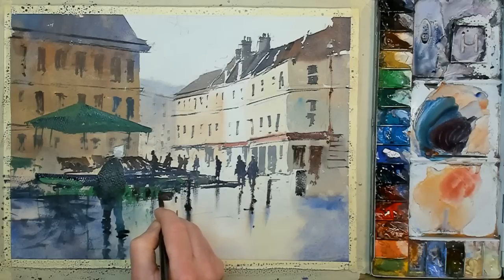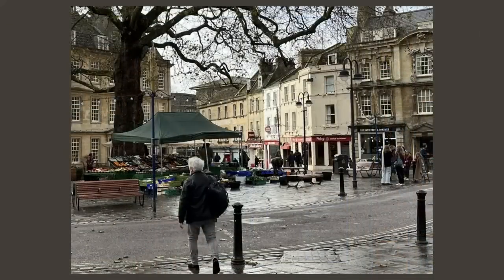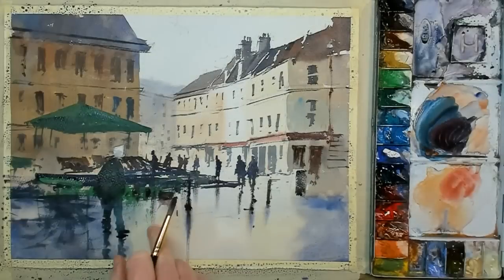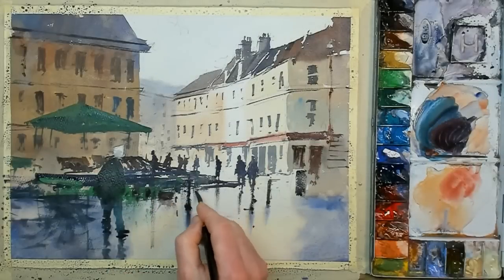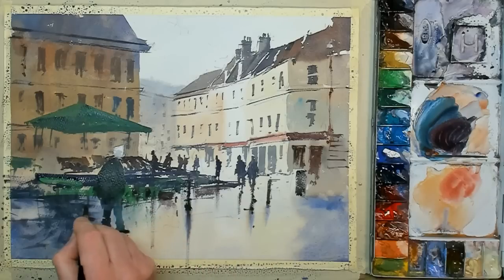It's good to get in a few geometric shapes of some of the boxes. In the store, just a few little boxes in the front there. They're just standing out just a little bit more.